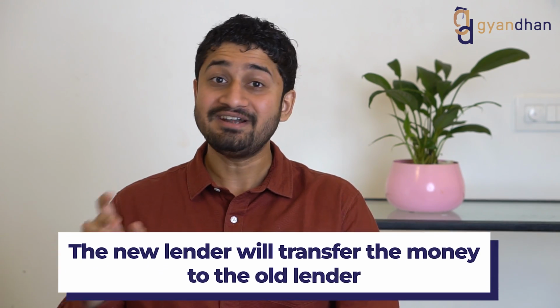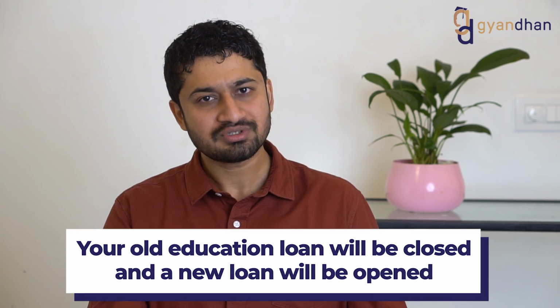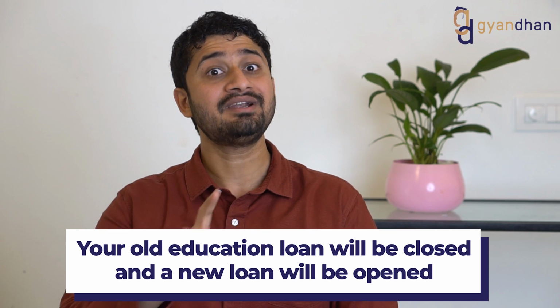The new lender will transfer the money to the old lender. That means your old education loan will be closed and a new education loan will be there, which will be at a lower rate of interest.